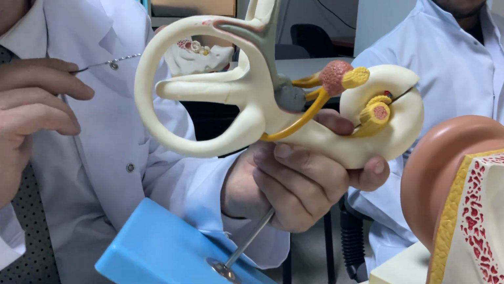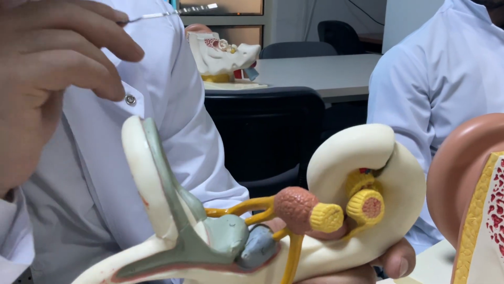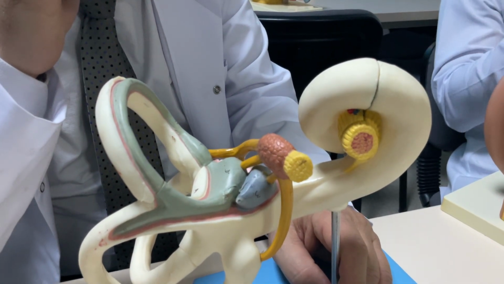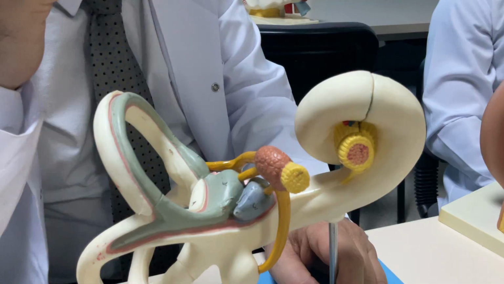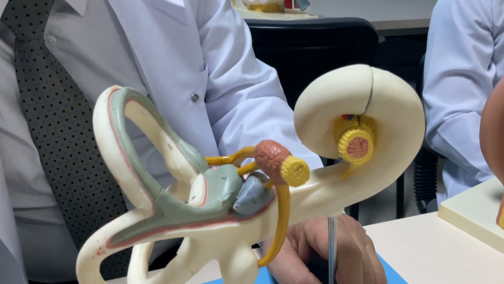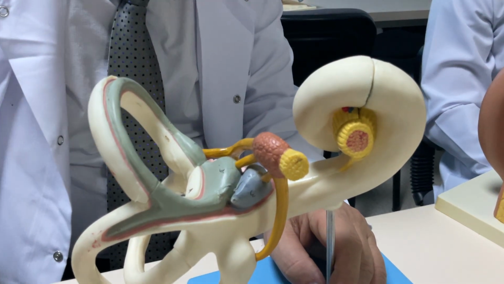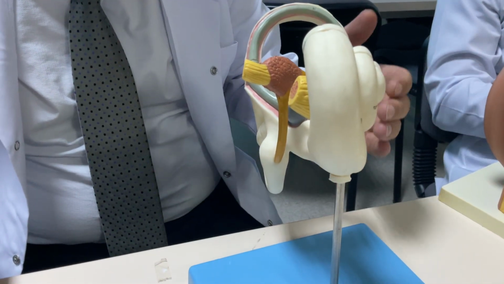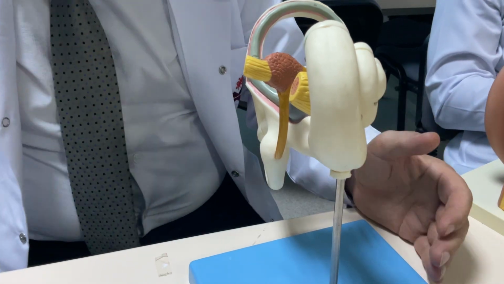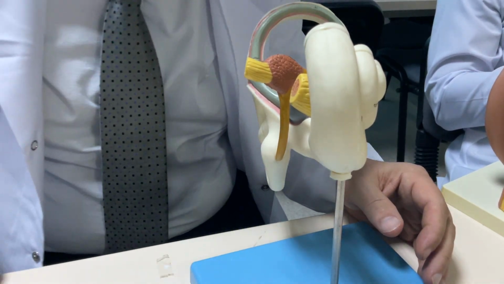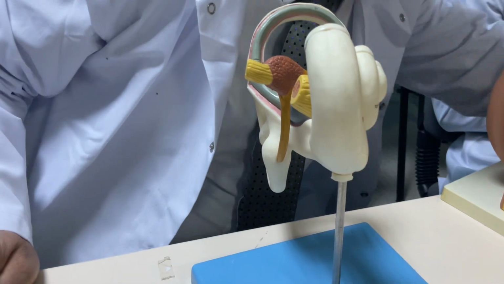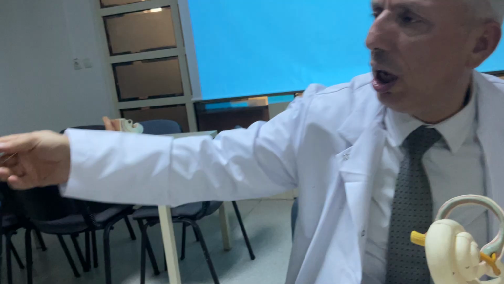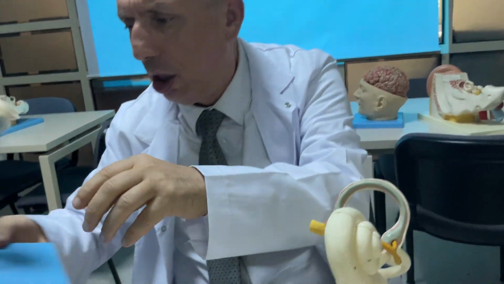At the ampulla, we have receptors that detect our balance during rotational or angular acceleration. Okay, these are what we have with the ear. So you should know the... do we have the bones, I mean the larger ones? Oh yeah, that's good. That's what I was looking for. Okay.